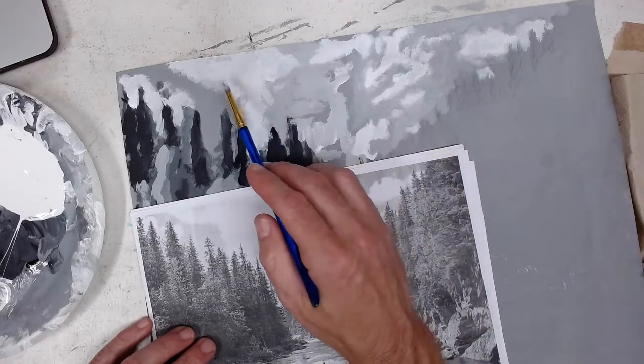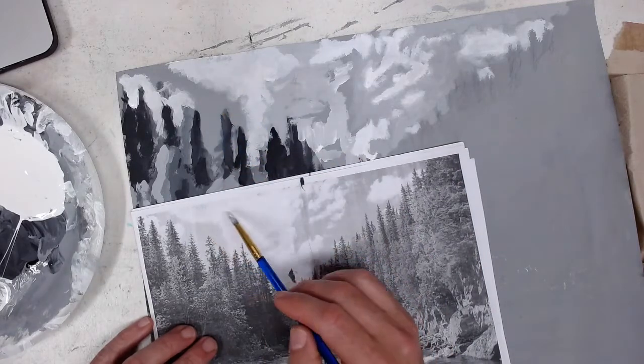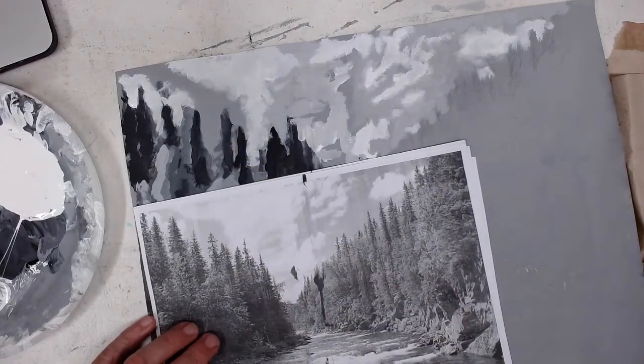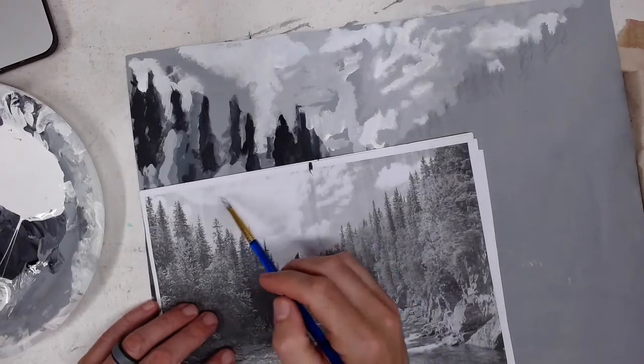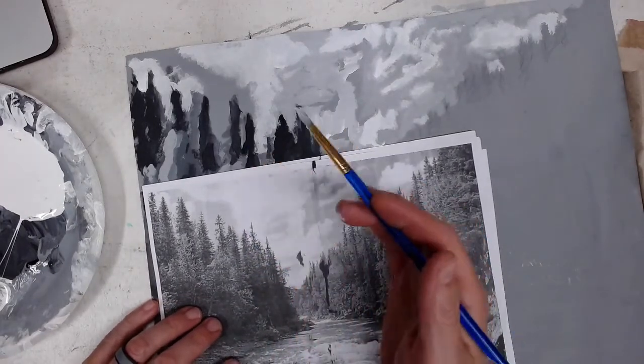So I'm okay if it's not white because a lot of this is not white. It's very close to white. It's just an off white.